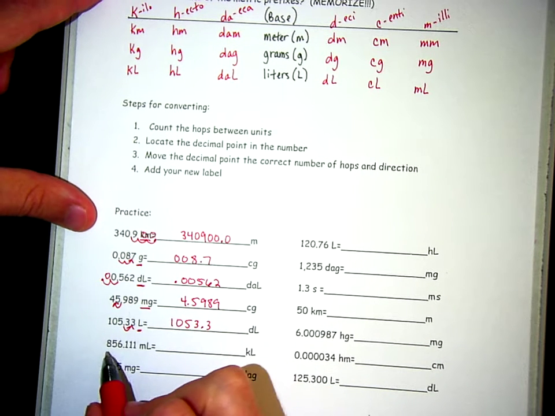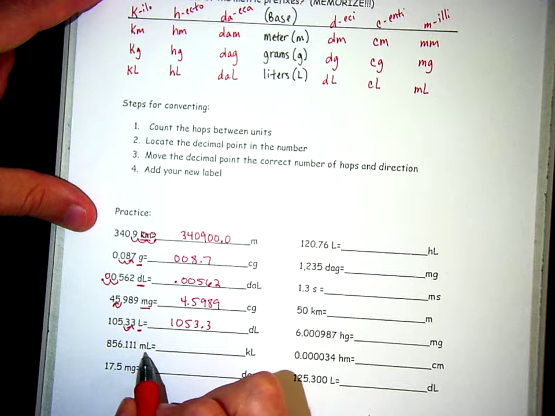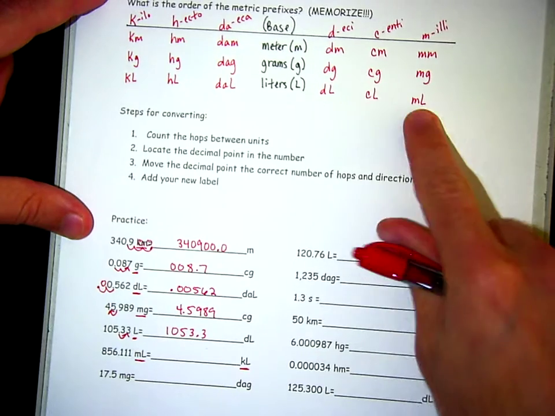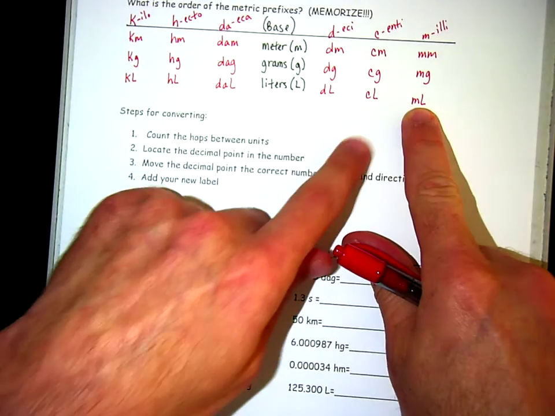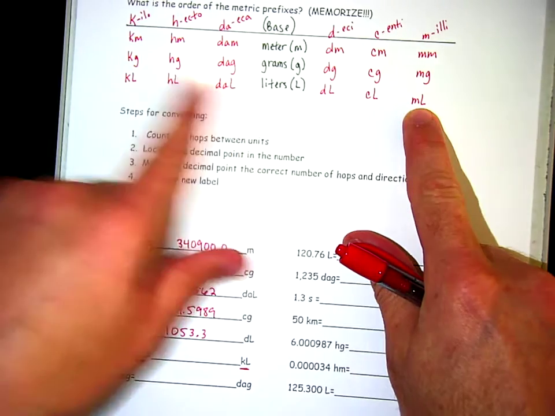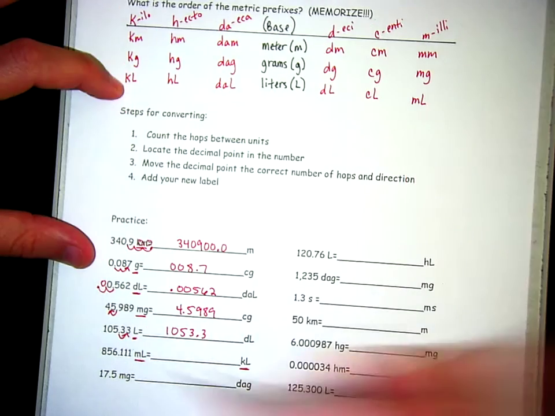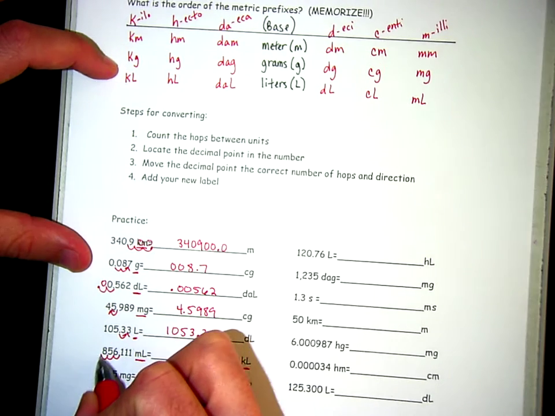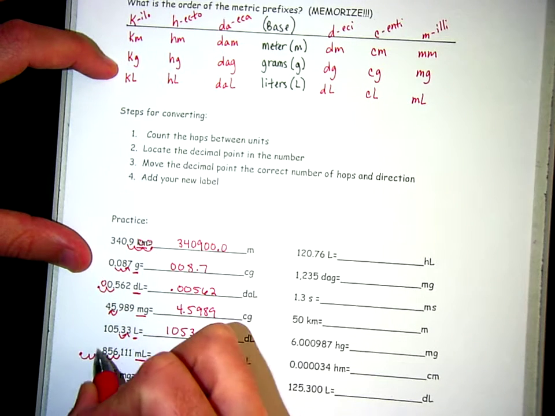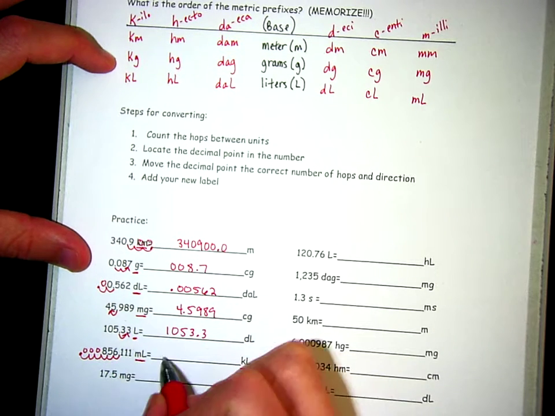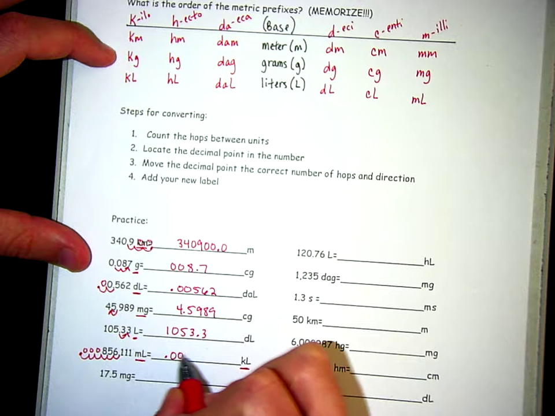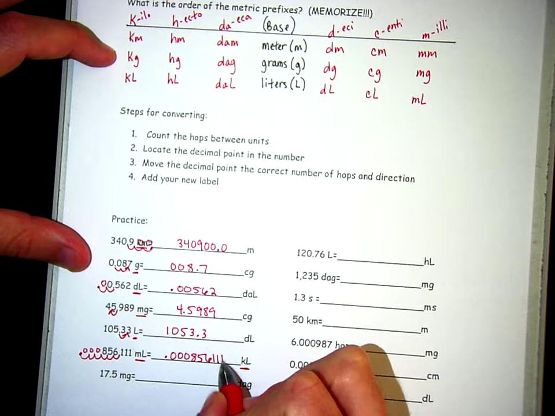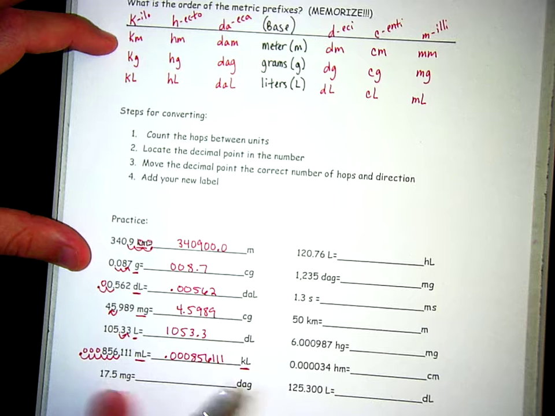Next one. We're given 850.111 milliliters. That's where we're going to start, and we're going to move all the way across to a kiloliter. We're starting over here at milliliters, and we're going to go 1, 2, 3, 4, 5, 6 places to the left. We move the decimal 1, 2, 3, 4, 5, 6, and empty spaces are going to get 0, so we'll rewrite the number as 0.000850111 kiloliters.